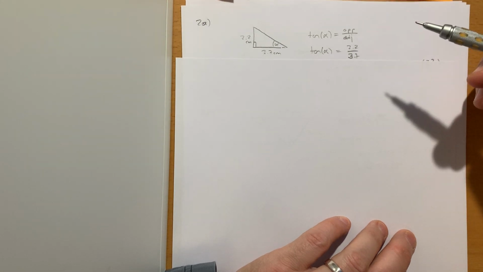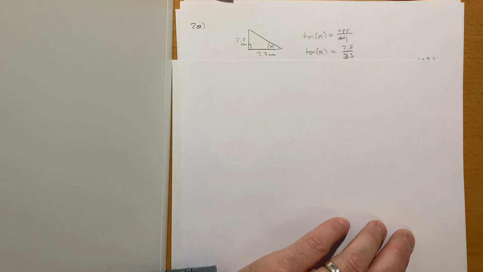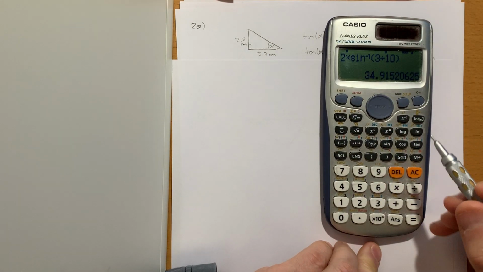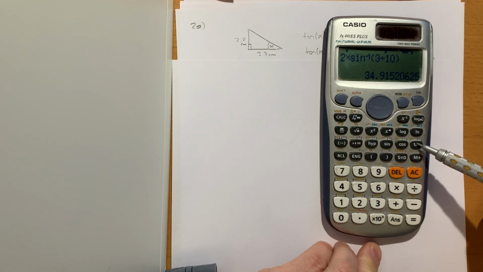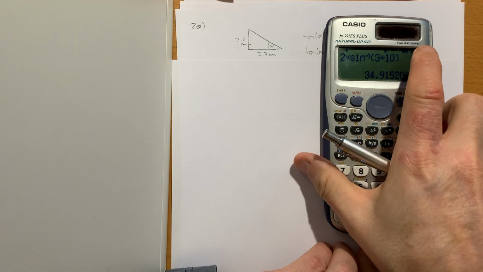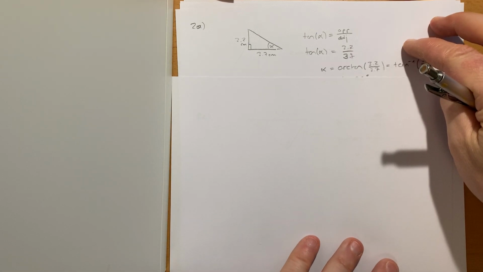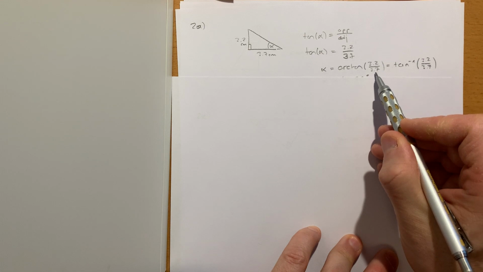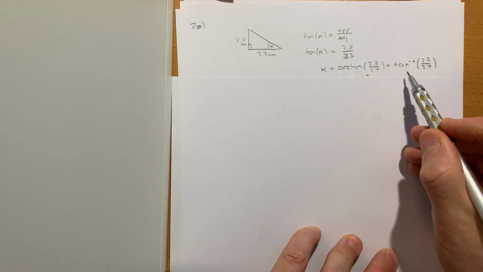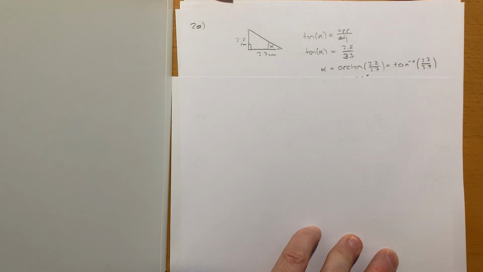That means we need to use our calculator and use the button tangent to the -1. So shift tangent to the -1, or the arctangent or the inverse tangent. Alpha is arctangent 3.2 over 3.7, or tangent to the -1 of 3.2 over 3.7.